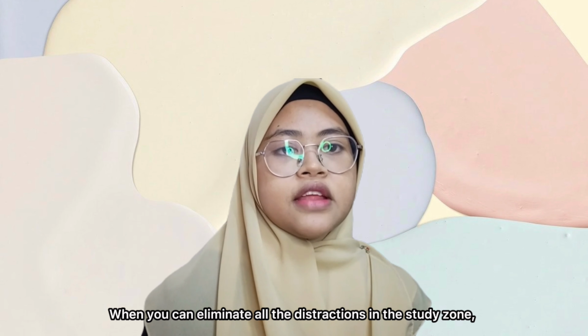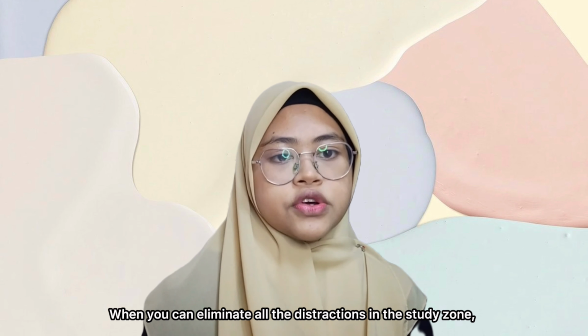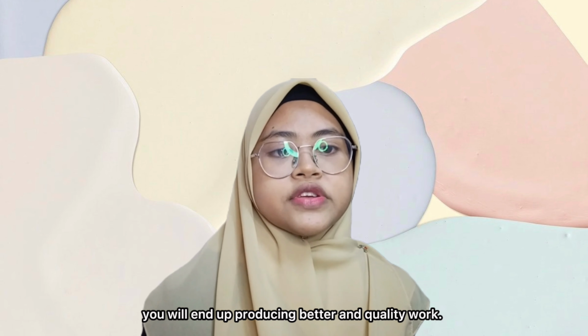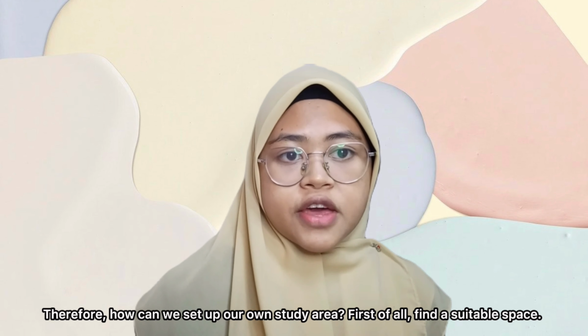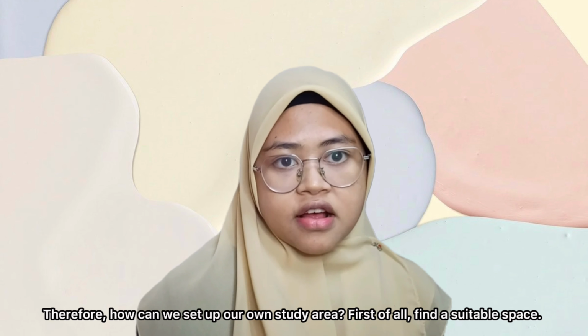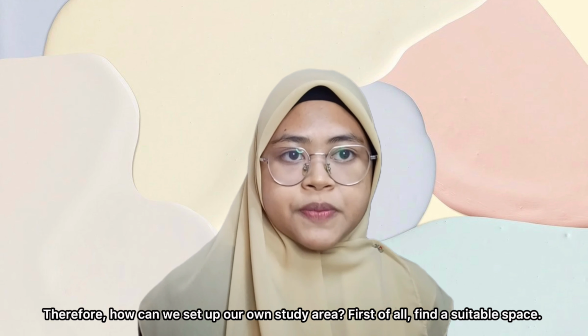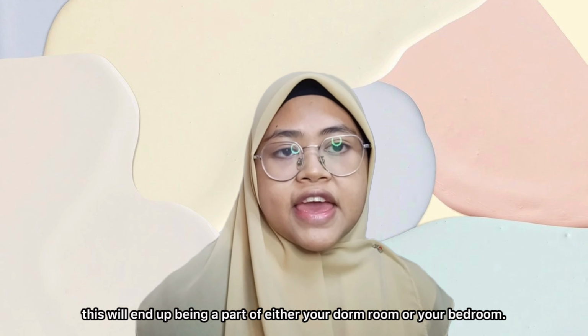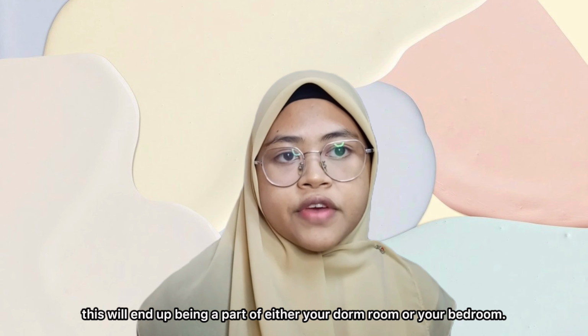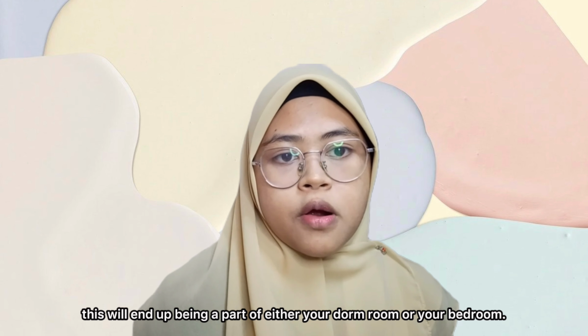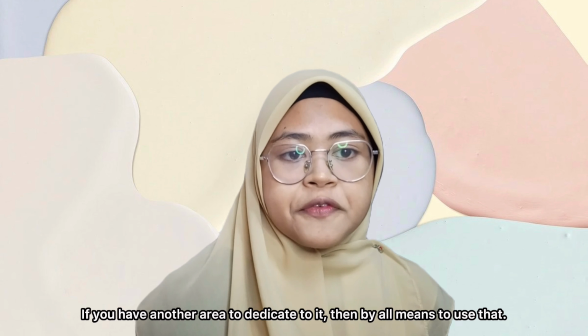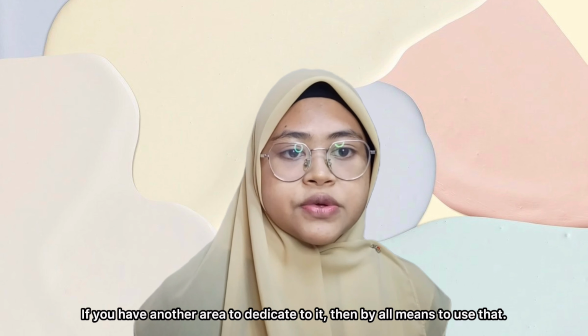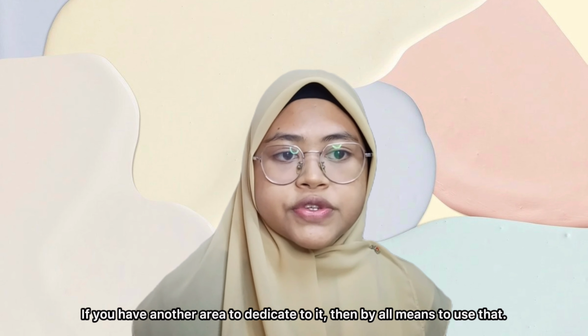When you can eliminate all the distraction in the study zone, you will end up producing better quality work. Therefore, how can we set up our own study area? First of all, find a suitable space. I'm going to assume that for most of you, this will end up being a part of either your dorm room or your bedroom. If you have another area to dedicate to it, then by all means use that.